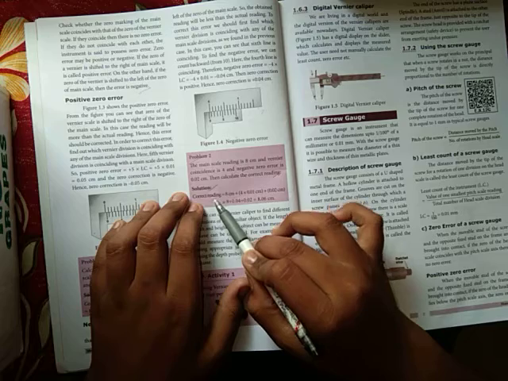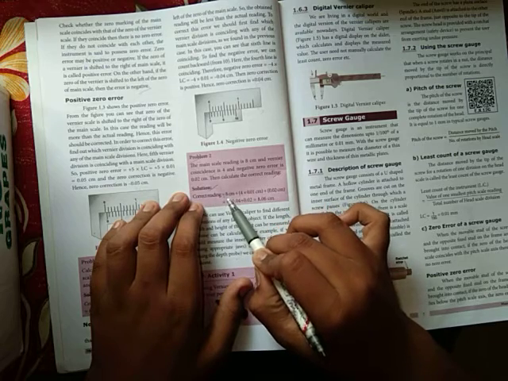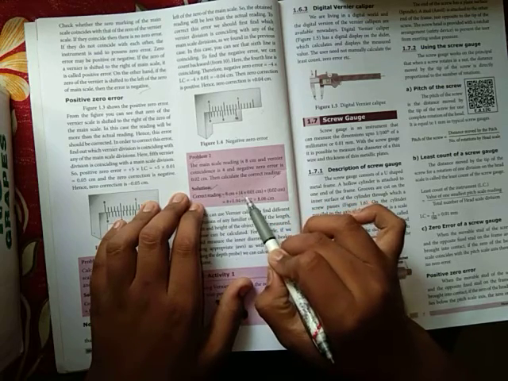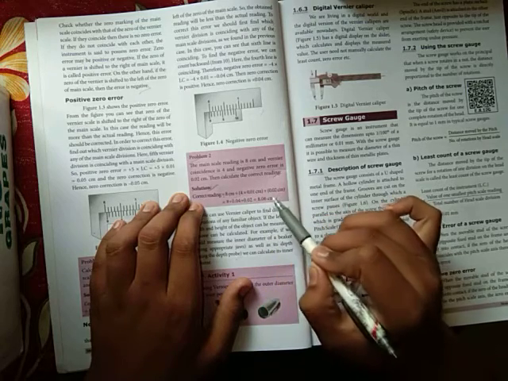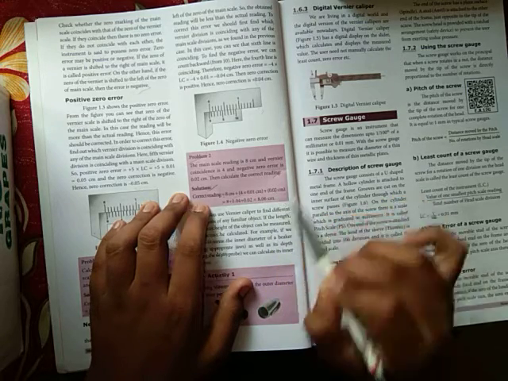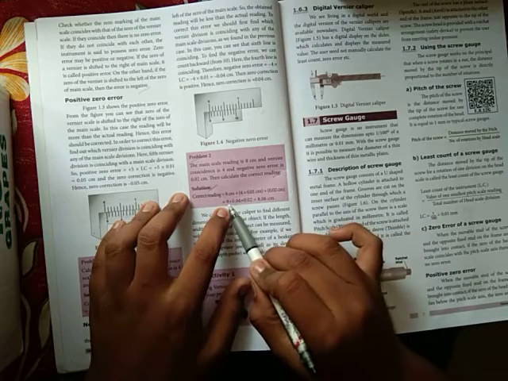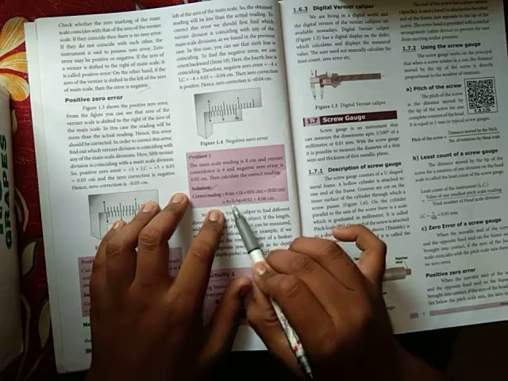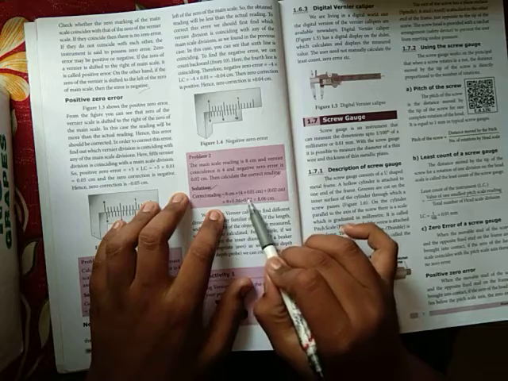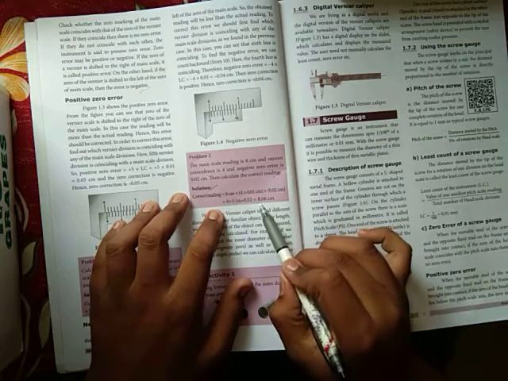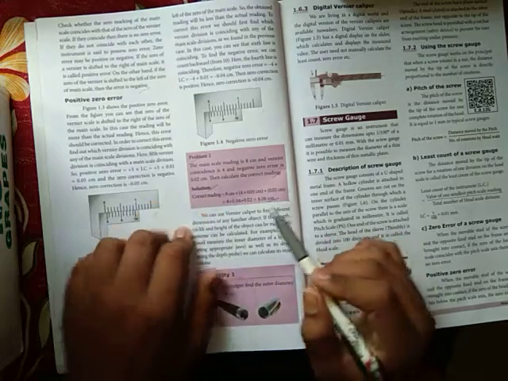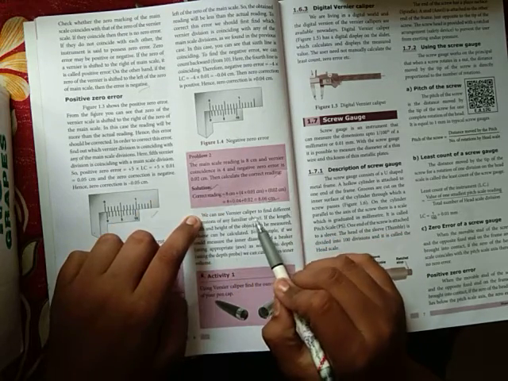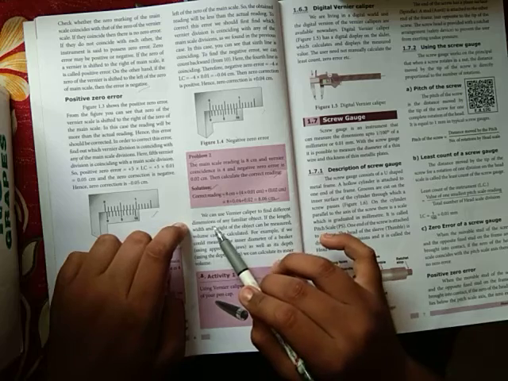The correct reading equals 8 centimeter plus 4 into 0.01 centimeter plus 0.02 centimeter equals 8 plus 0.04 plus 0.02 equals 8.06 centimeter. This is the answer.